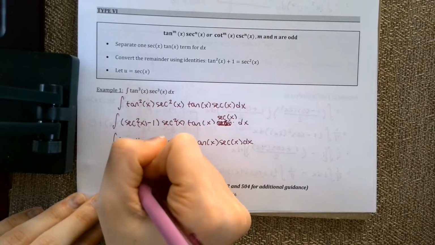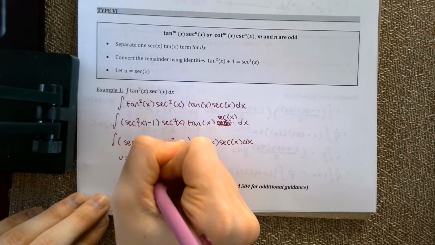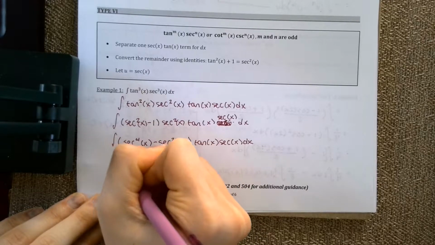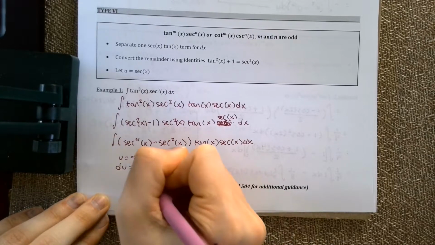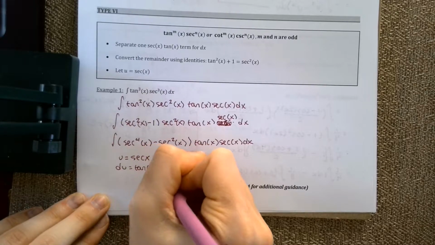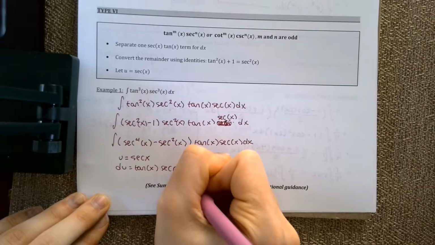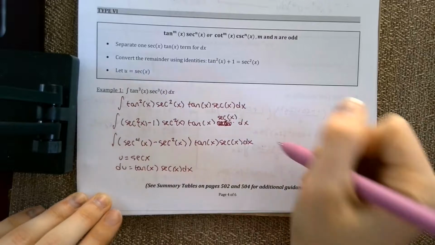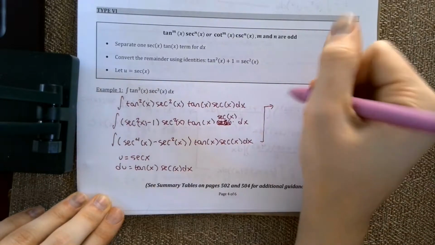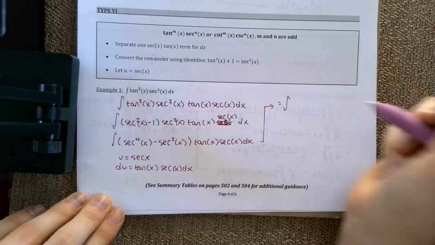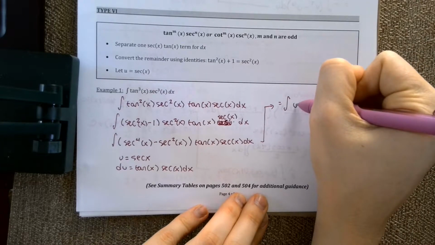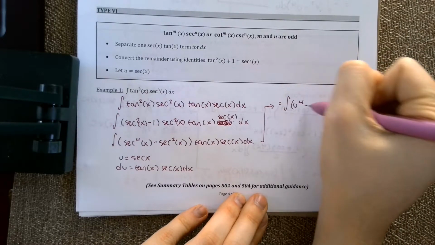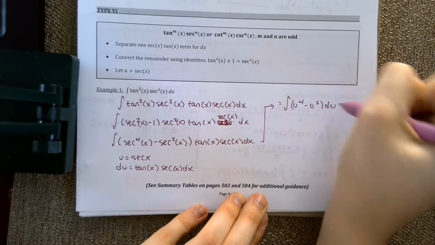Okay, u equals secant x, du equals tangent x, secant x dx. So my integral becomes the integral of u to the 4th minus u squared du.